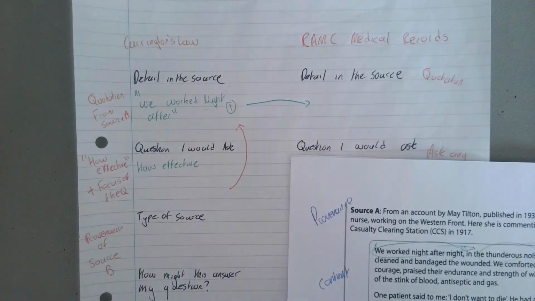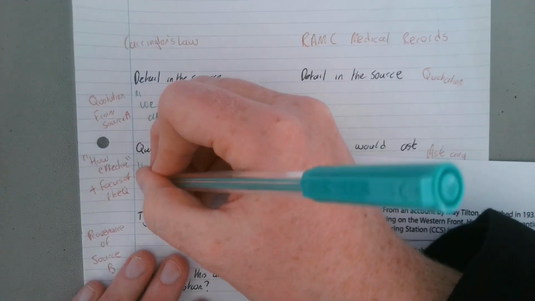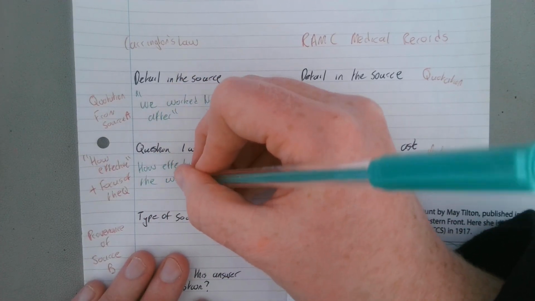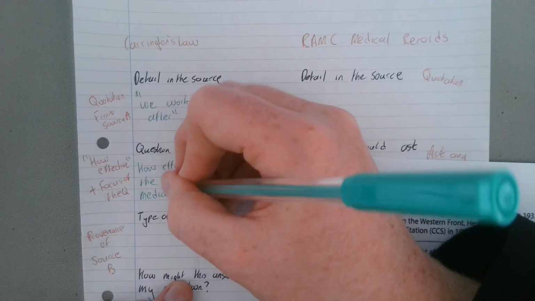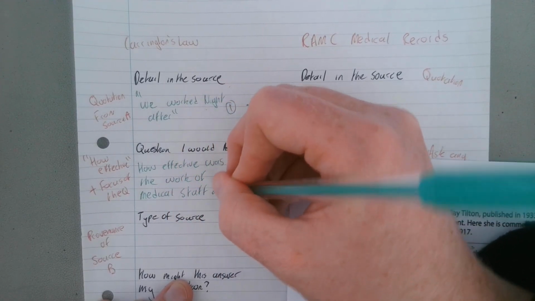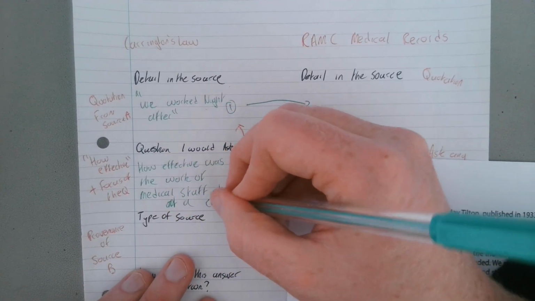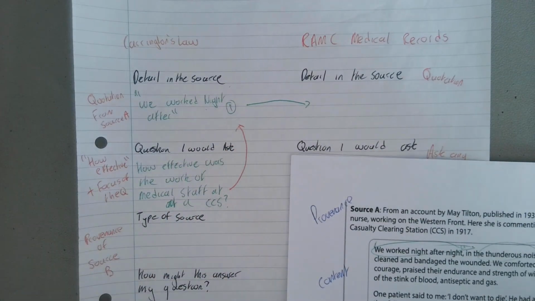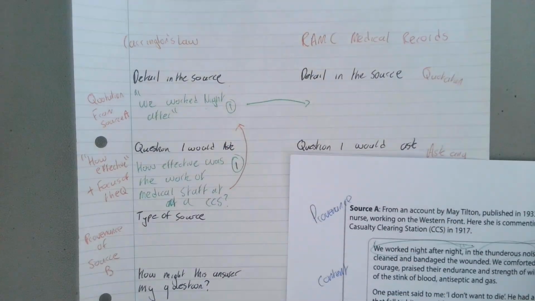So I just need to add them together. How effective was the work of medical staff at our CCS? Okay. So again, if you've got that right, if you have put how effective and added the focus of the question, give yourself a 2nd mark.